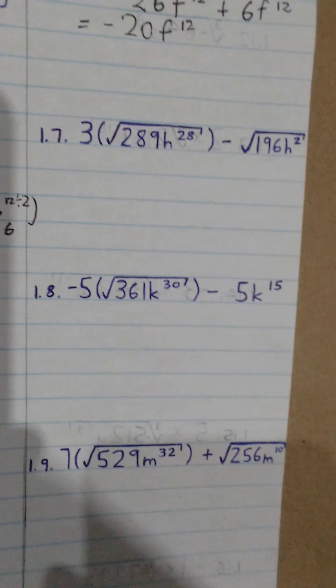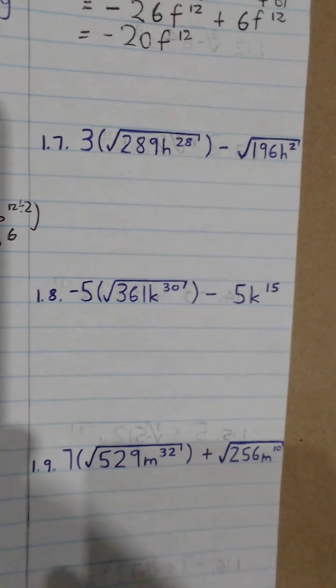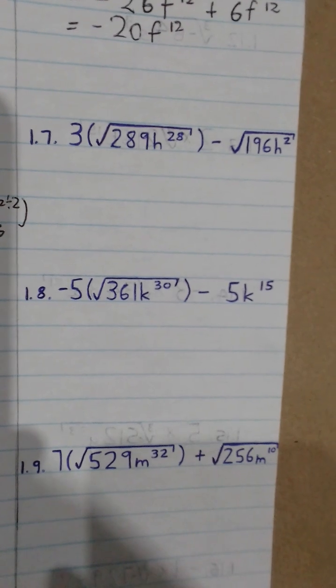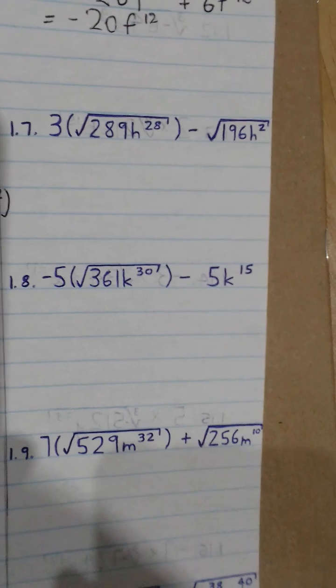1.7, we have 3 open bracket, square root of 289 h to the power of 28, close bracket, minus the square root of 196 h to the power of 2. So it's going to be 3.